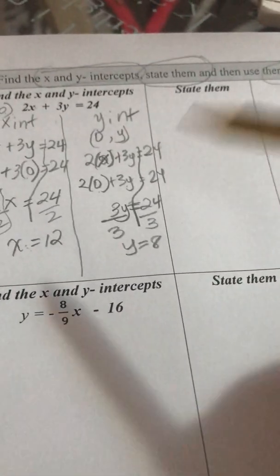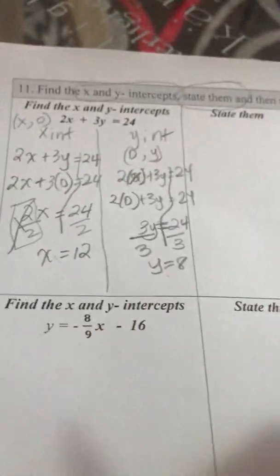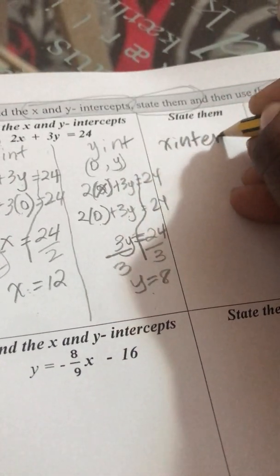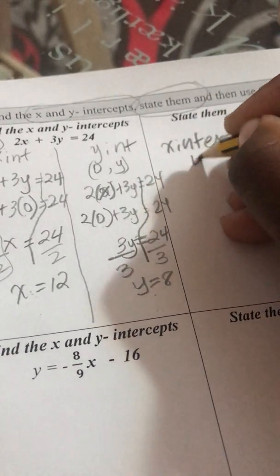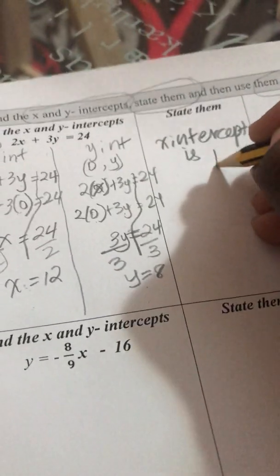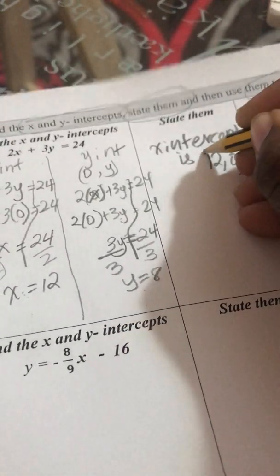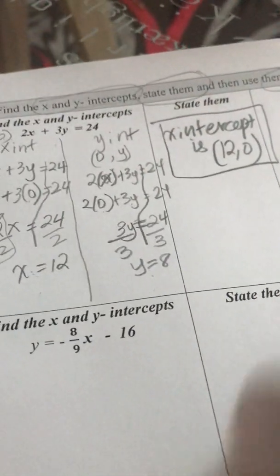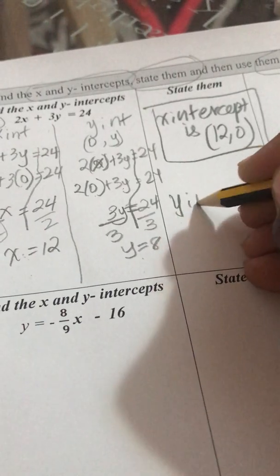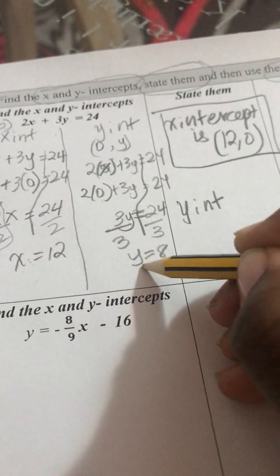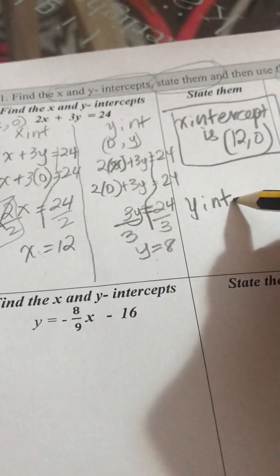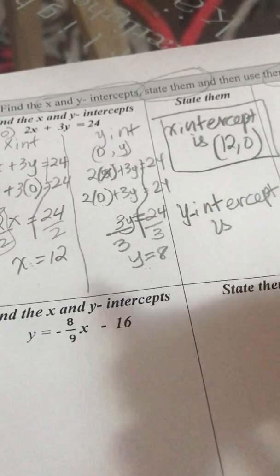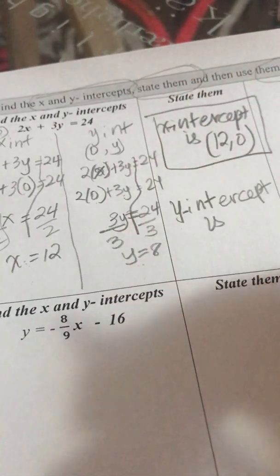Now I write my x-intercept. X-intercept is 12, 0 in a bracket. This is my answer. My y-intercept, there should be a hyphen over there.